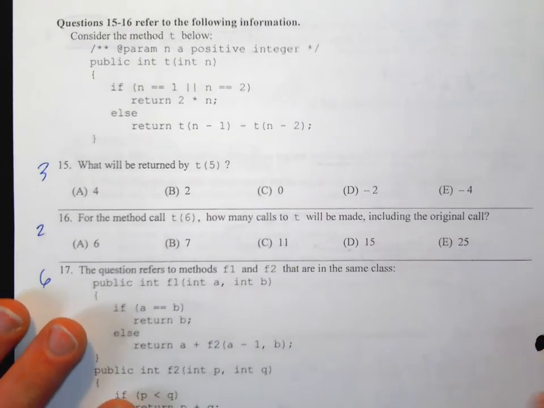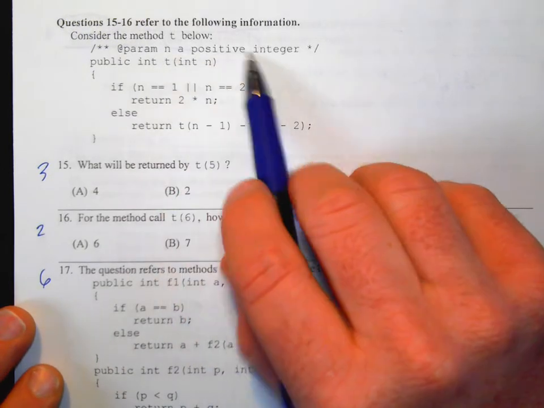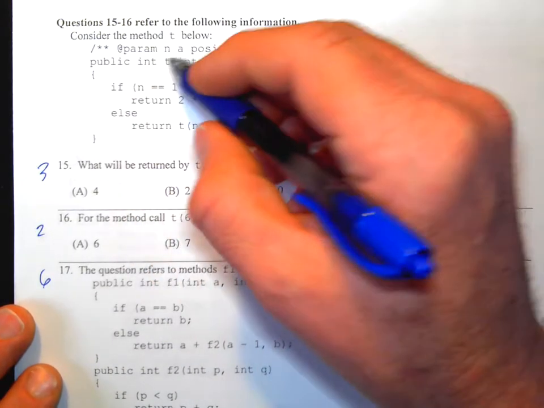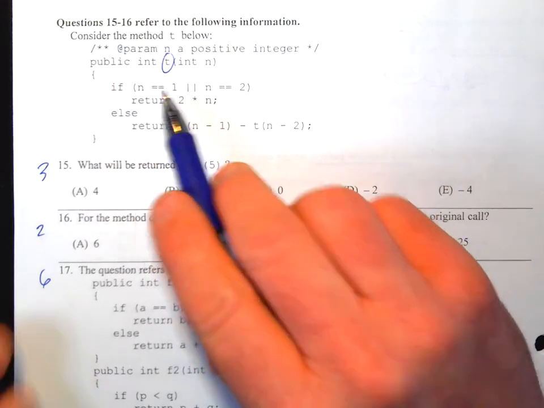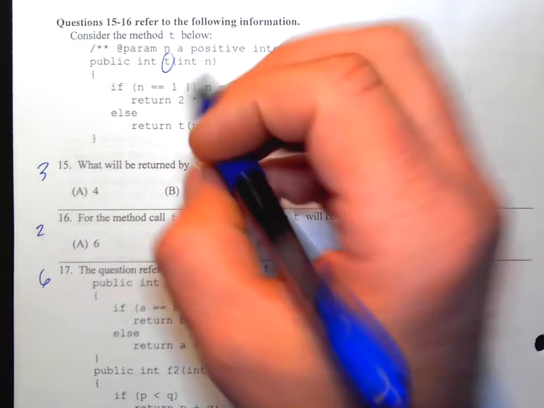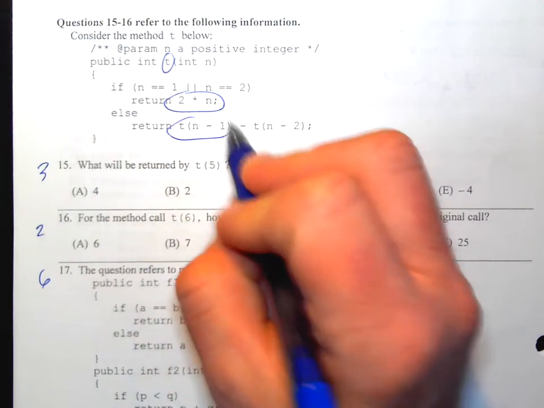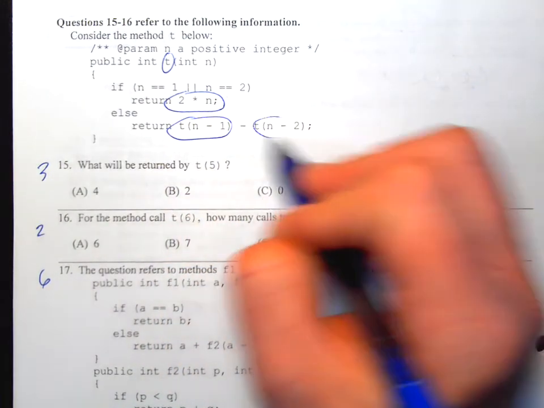Questions 15 and 16 refer to the following method. N is a positive integer, so it's going to return an integer. It takes an integer. The method name is called T. If n equals 1 or 2, it returns 2 times the number. Otherwise, it calls itself with n minus 1 and n minus 2 and subtracts them.